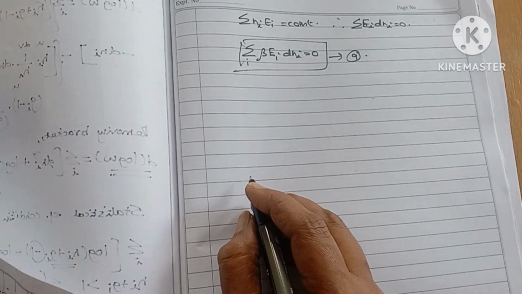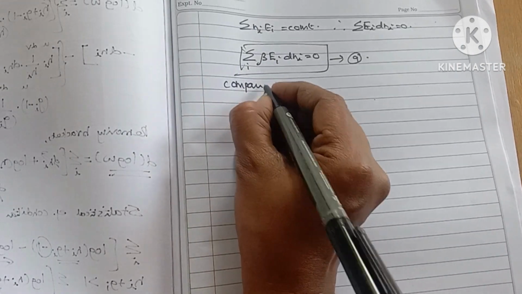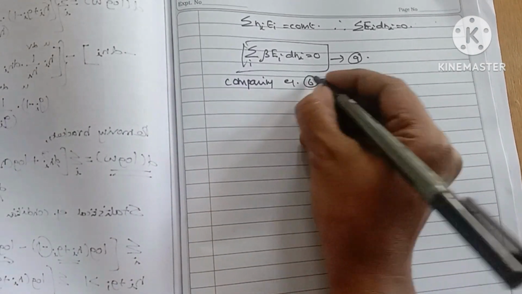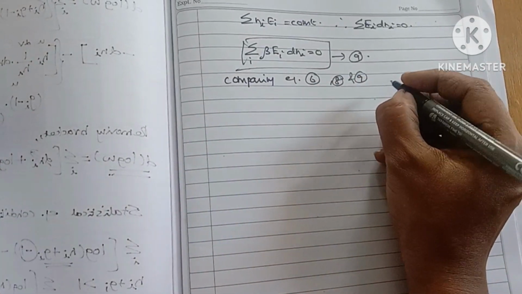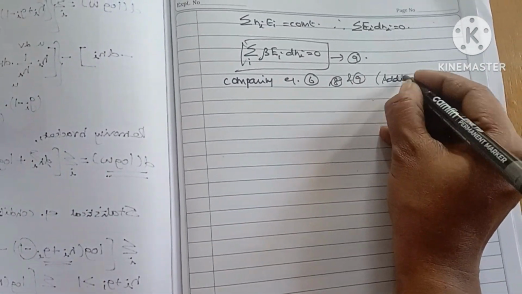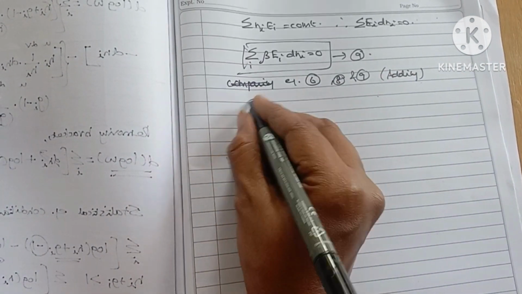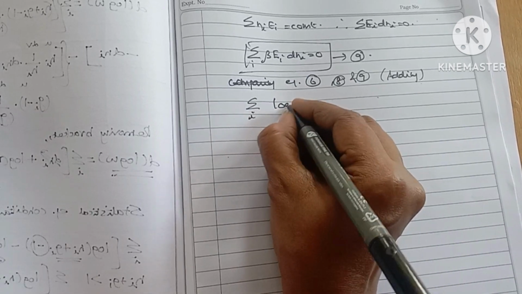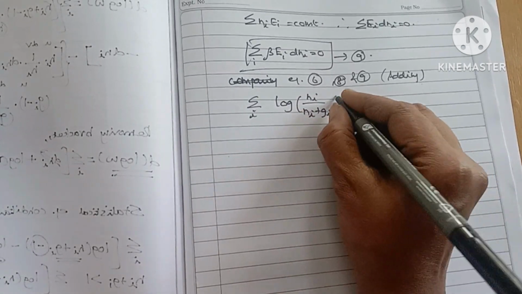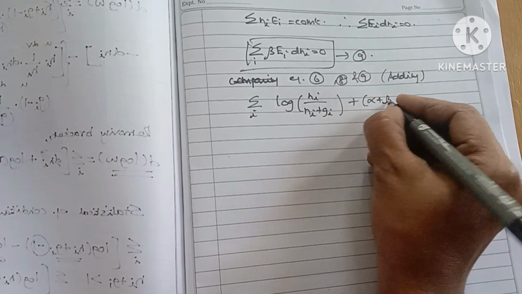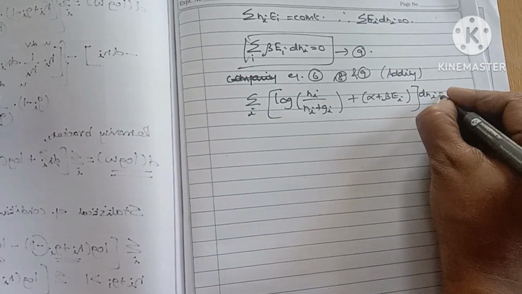Next we are going to add equations 6, 8 and 9. We will get summation of log of ni by ni plus gi plus alpha plus beta ei, then dni is equal to 0.